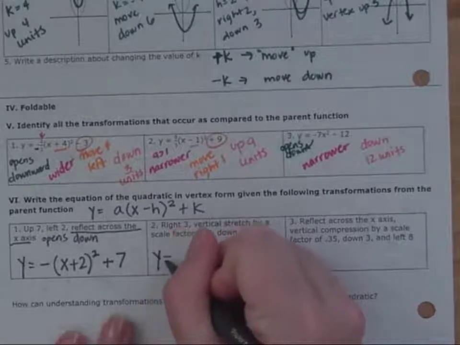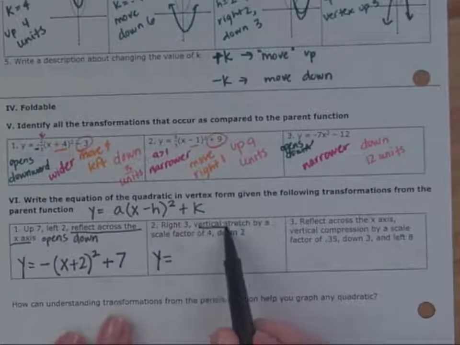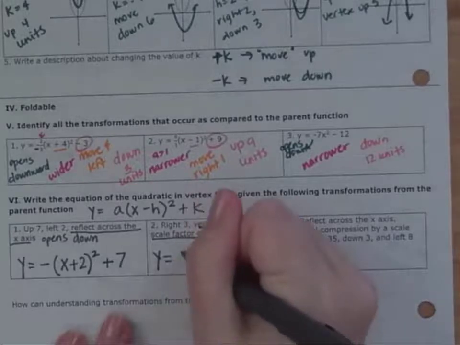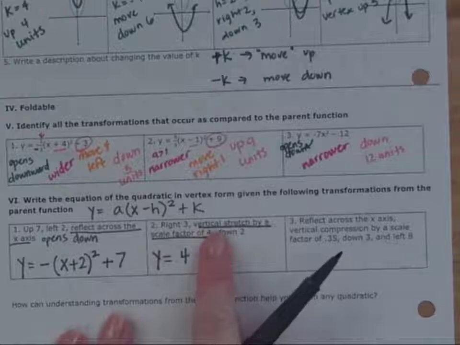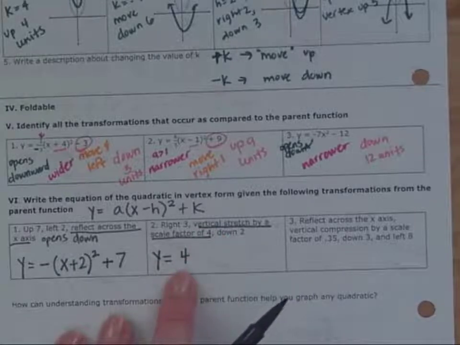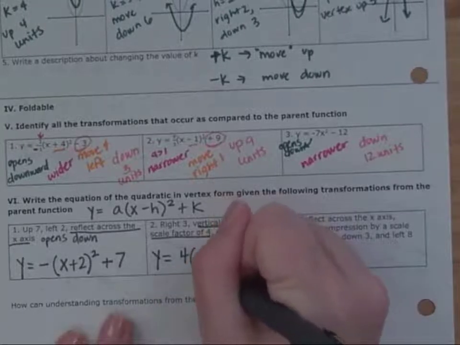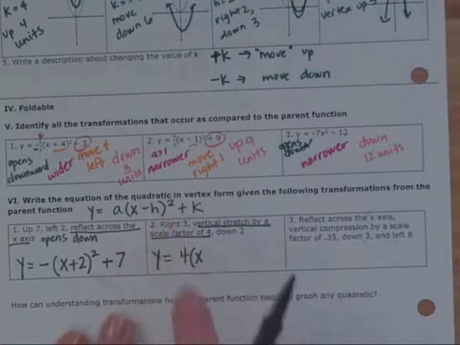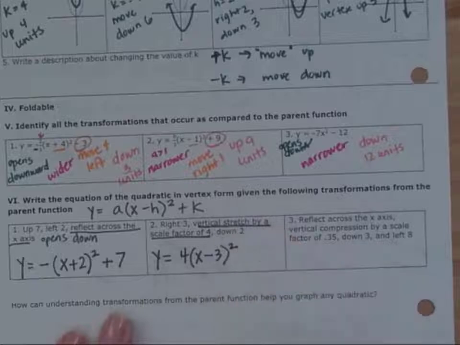Okay, so Y equals. Okay, vertical stretch by a scale factor of 4. That tells me that A is 4. Now it doesn't say it's reflected or opens downward, so I don't need to change the sign. It's going to stay 4. X minus 3, because it's going to the right, squared. Down 2 means minus 2.